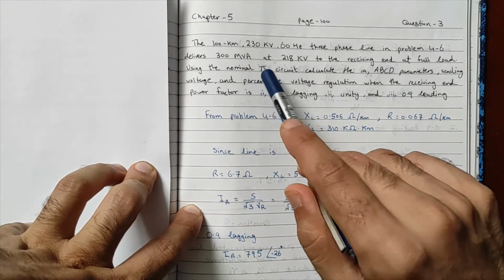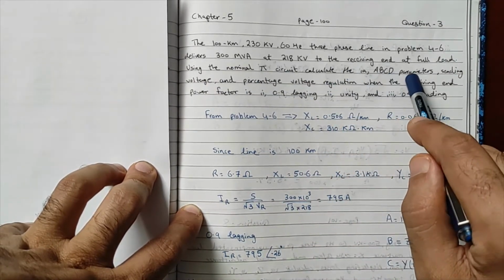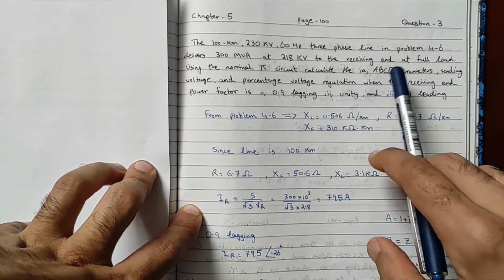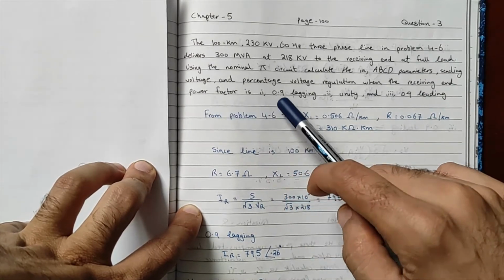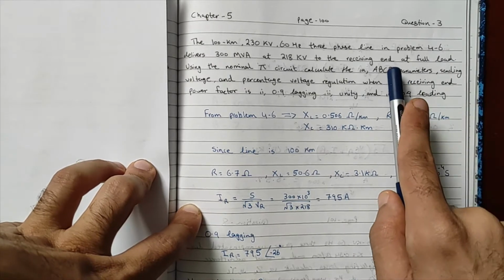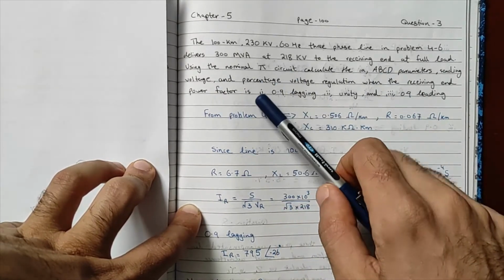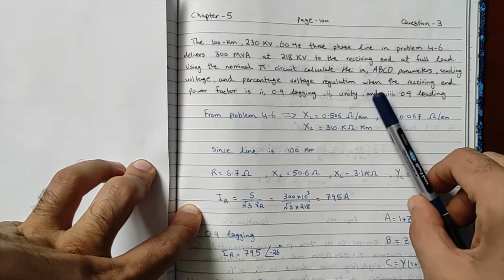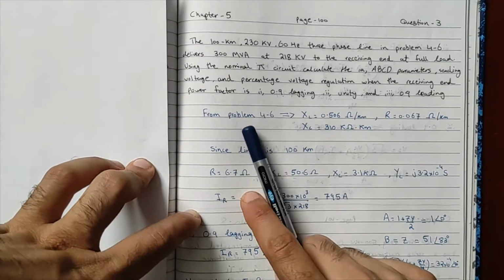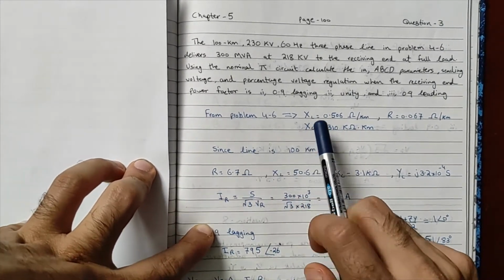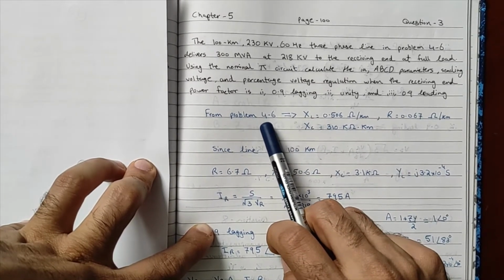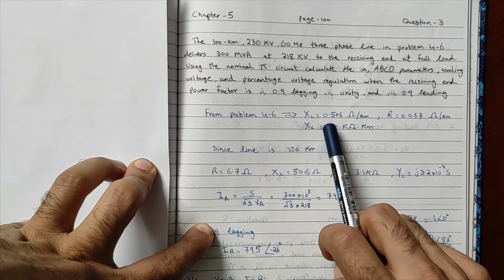Using the nominal pi circuit, calculate the ABCD parameters, sending voltage and percentage voltage regulation when the receiving end power factor is 0.9 lagging, unity, and 0.9 leading. So we have to calculate the sending voltage and the percentage voltage regulation in these three cases. Before we start, we will take the values of inductive reactance, capacitive reactance, and resistance from problem number 6 of chapter number 4, which were already calculated.